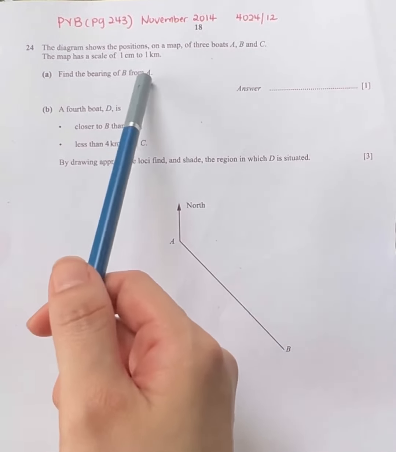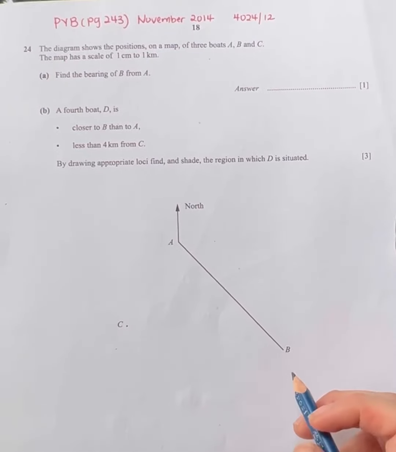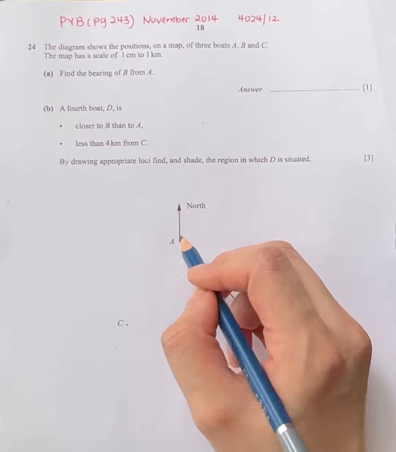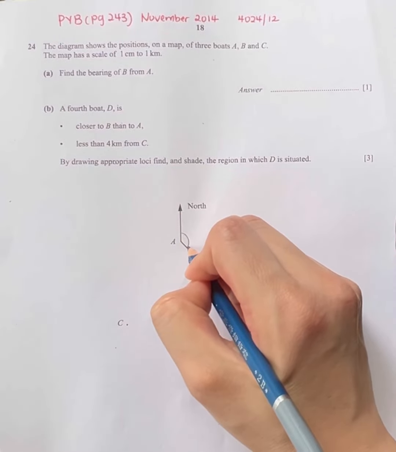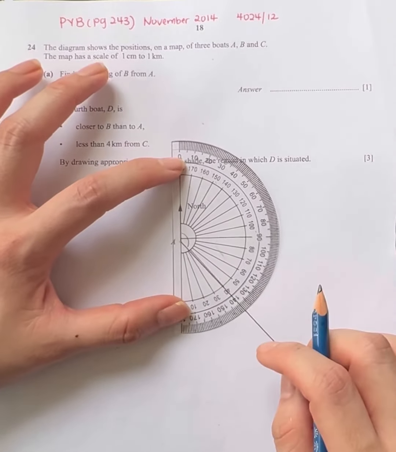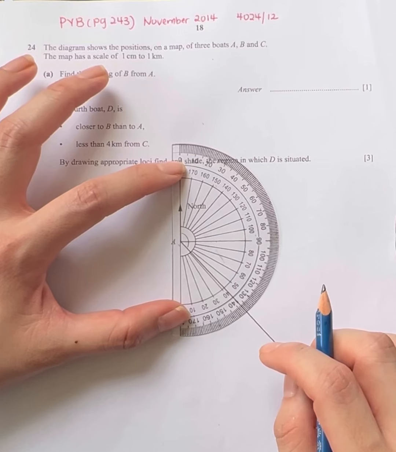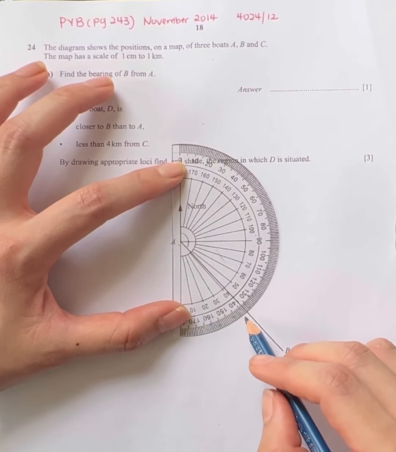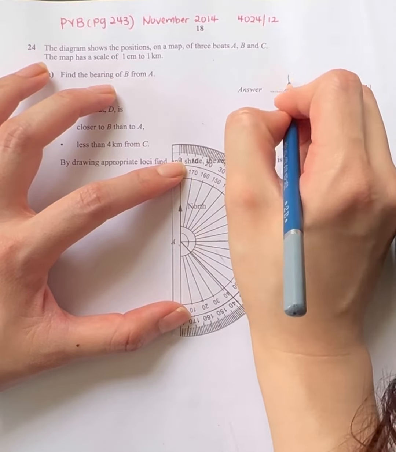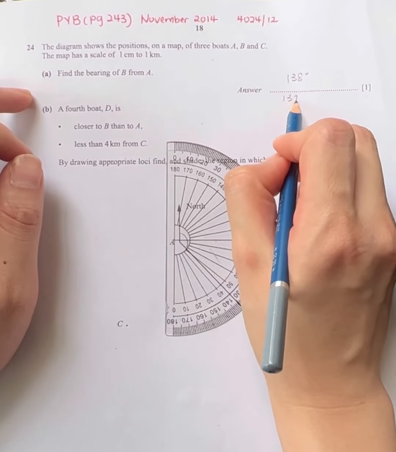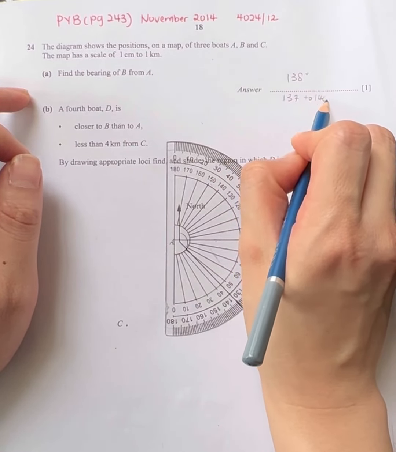Okay, so find the bearing of B from A. Bearing of B from A, always look at the one from A. North is already given, so the bearing, the angle is this. This is the angle that you need to find. So you need to measure, just measure like that. Okay, so my answer here is 138. My measurement is 138, and the answers that is acceptable is from 137 to 140.